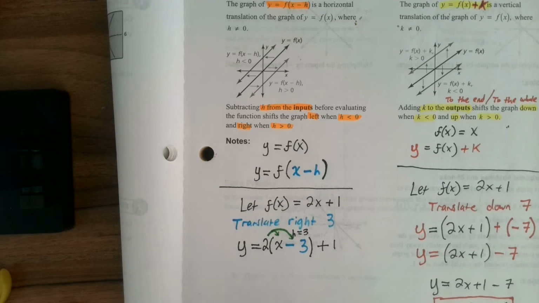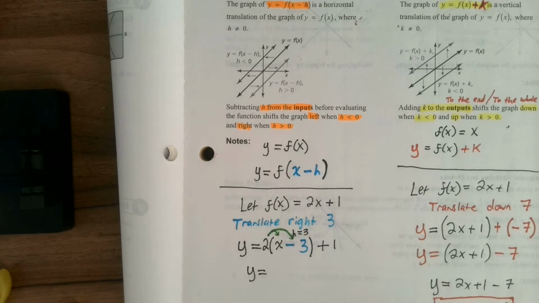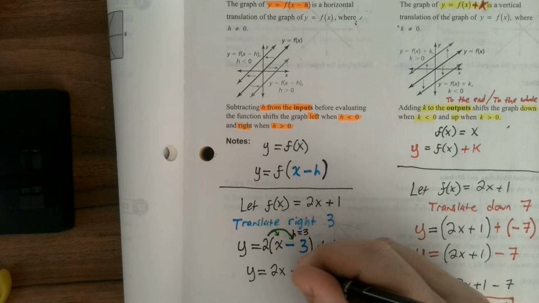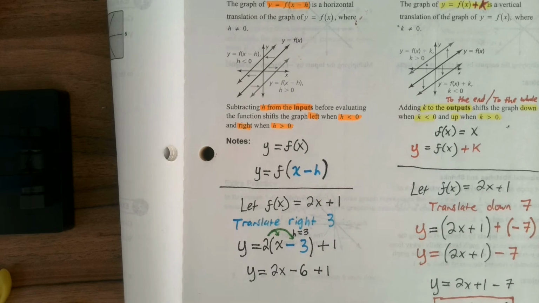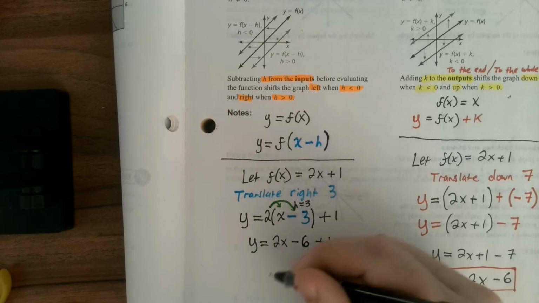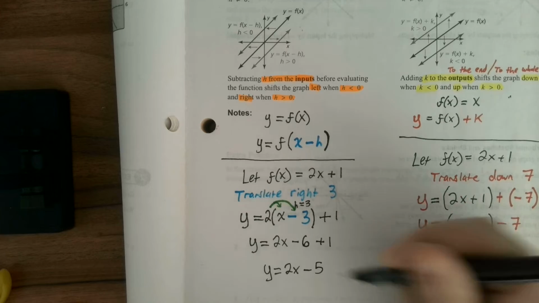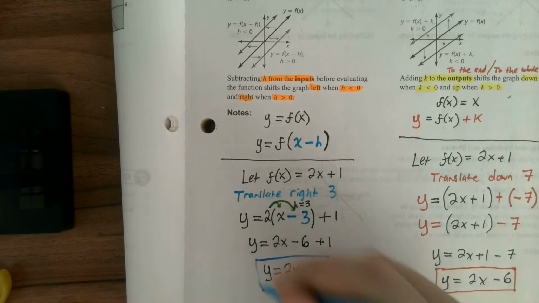So let's distribute the 2. y equals 2 times x is 2x. 2 times negative 3 is minus 6. And then we have a plus 1 at the end. Well, this can be simplified. We know this can be simplified into y equals 2x minus 5. This is our equation.